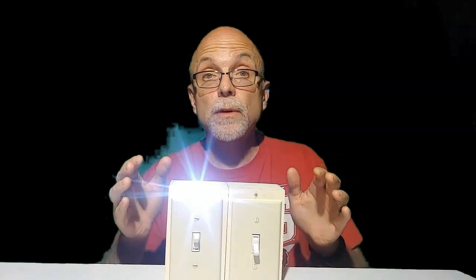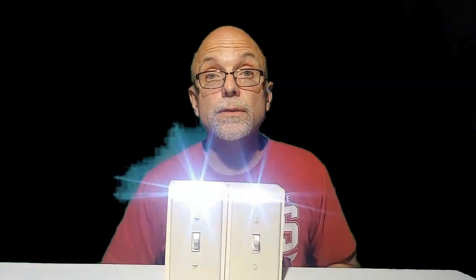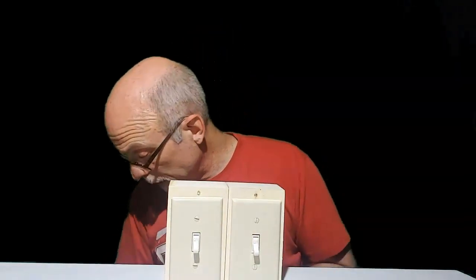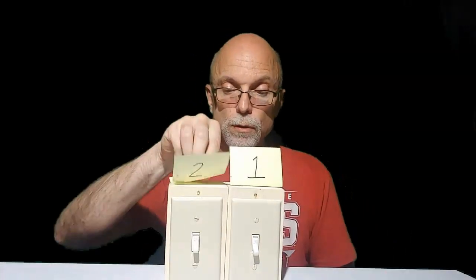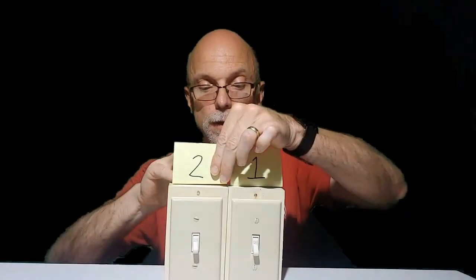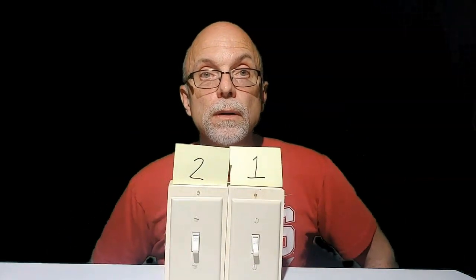If I want to represent the number 3, I can put them both on. Now that's going to be really hard for me to remember. So I'm going to get some sticky notes to help me remember what's what. Okay, so here we go. I'm going to say that this represents the number 1, and this represents the number 2. All right, very nice. Okay, there we go. Ready?